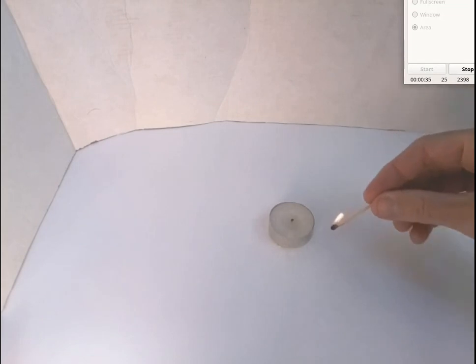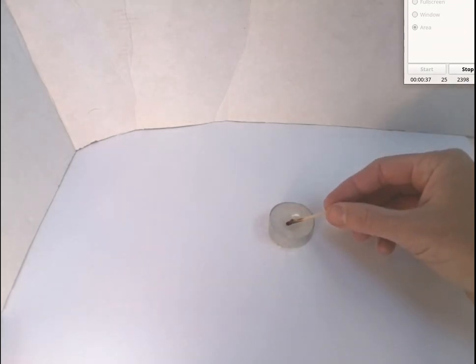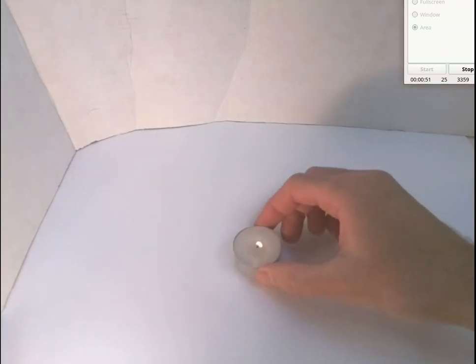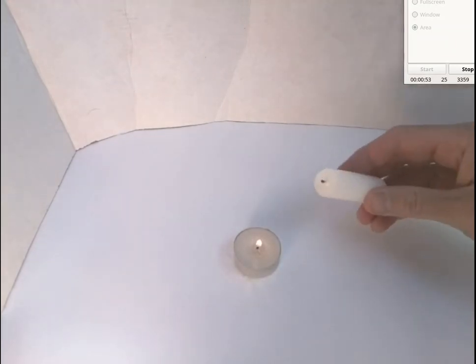For combustion, we need three things. We need a candle. All three of these candles use wax. Wax is a hydrocarbon. You also need oxygen, oxygen here in the air. Some of those experiments will exhaust some oxygen. And then the third thing we need is a source of ignition, which we're using a match to produce.